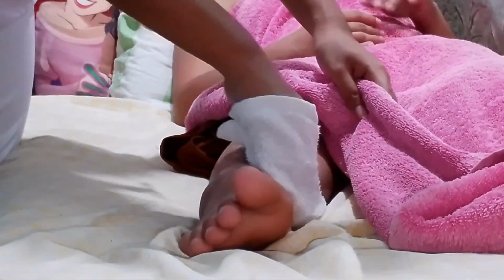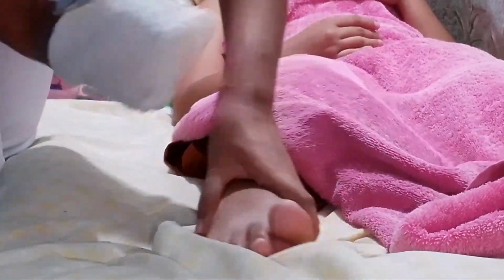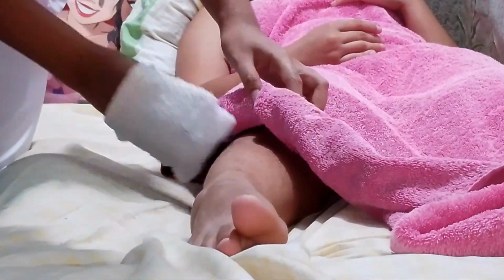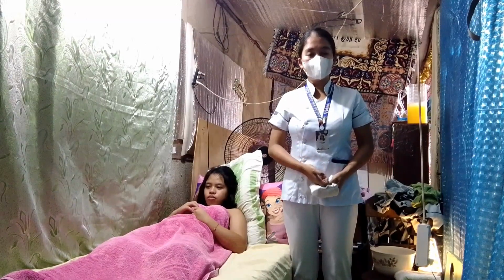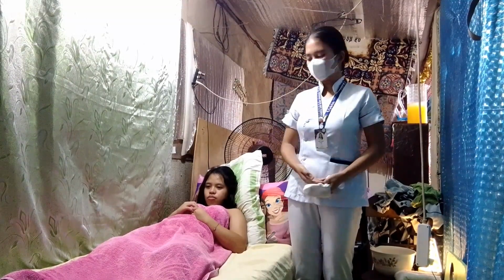And then repeat procedure on the other leg near you. So next is immerse and wash client's feet in the basin, rinse, spot and dry.